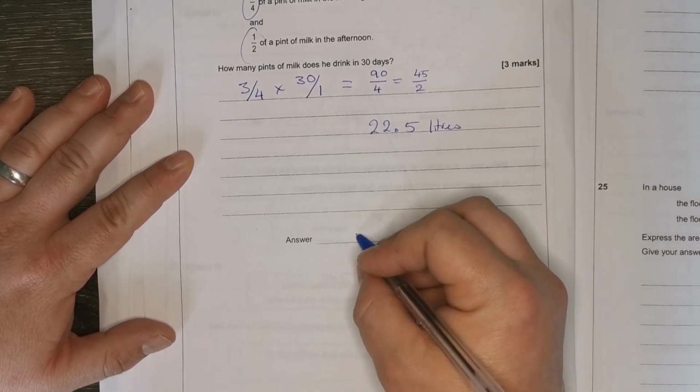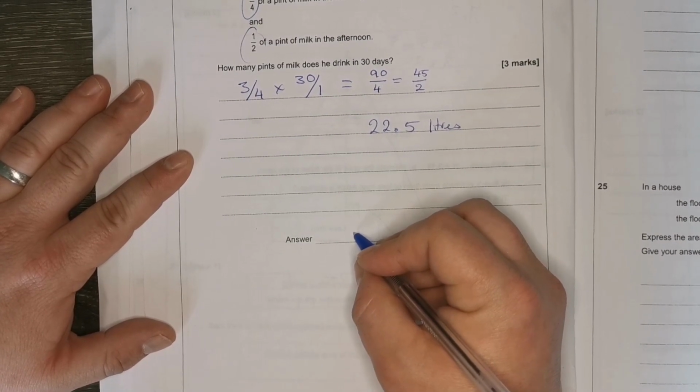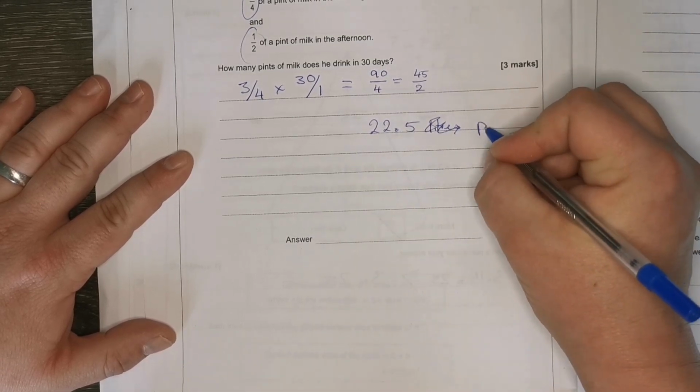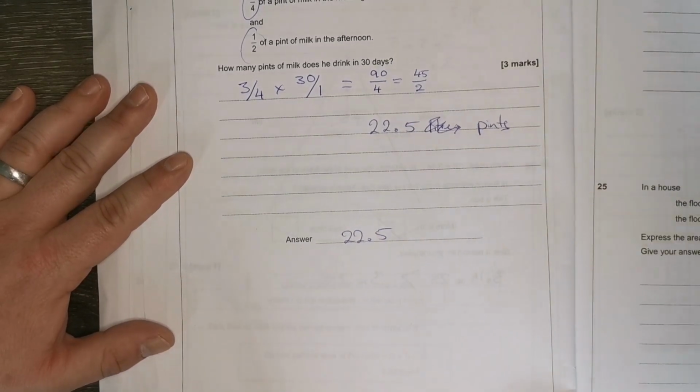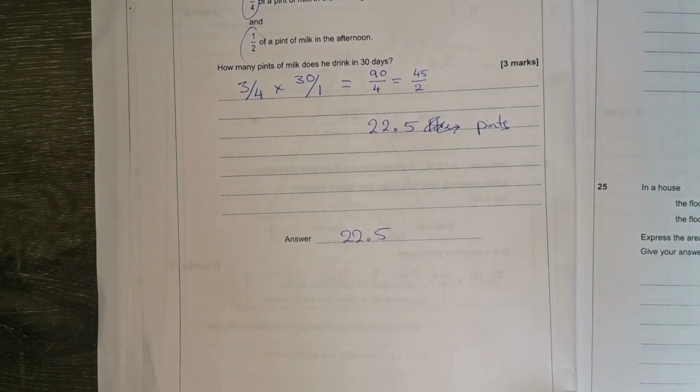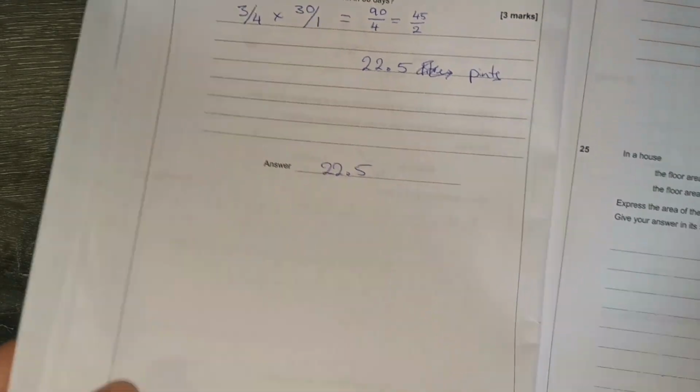litres. It's not litres, sorry, it's pints. It says pints all the way through. I'm just being an idiot. Well done, Eric. I was just too flabbergasted. I was trying to imagine in my head 22.5 litres. Suppose now I'll have to imagine 22.5 pints.